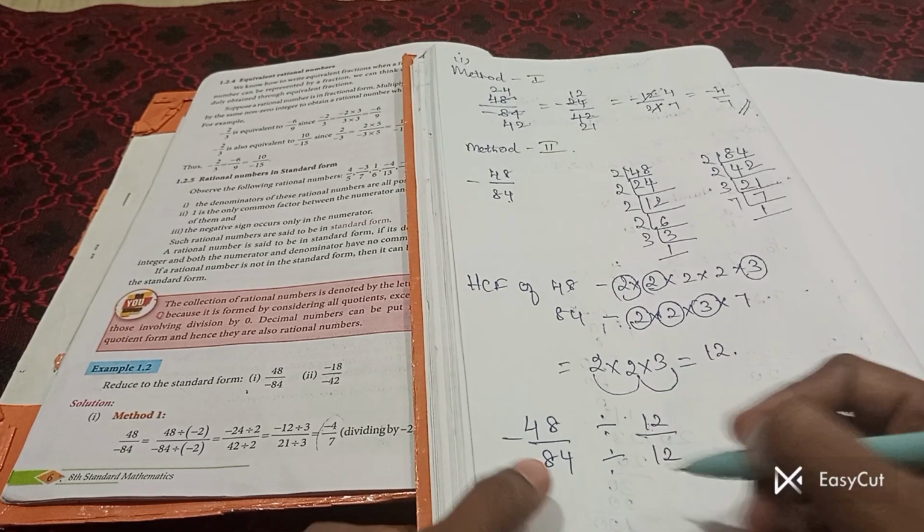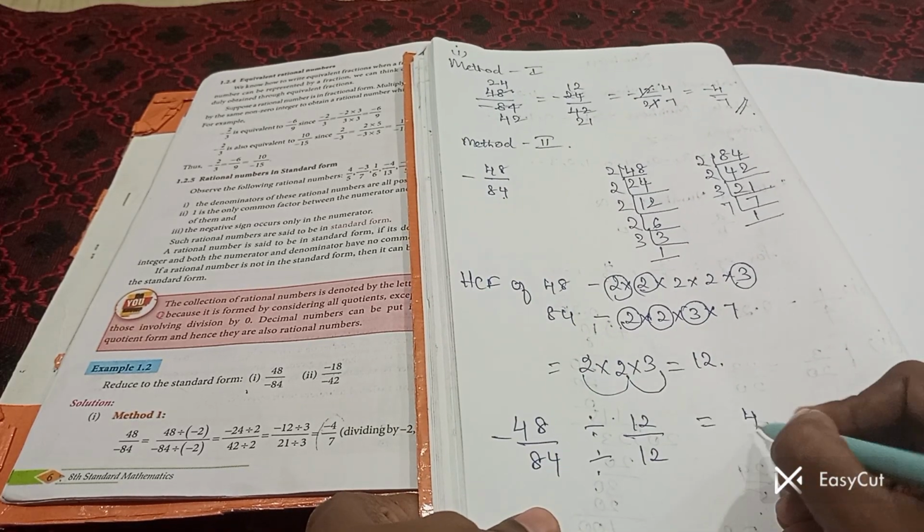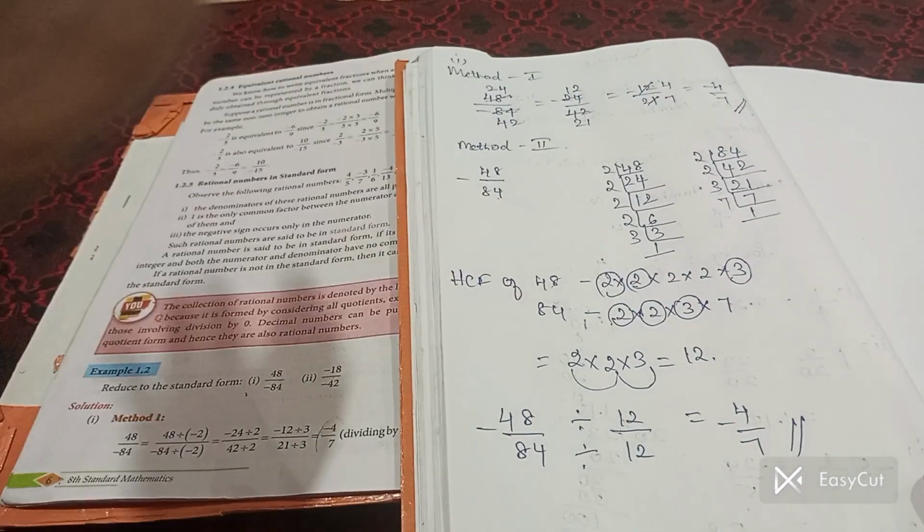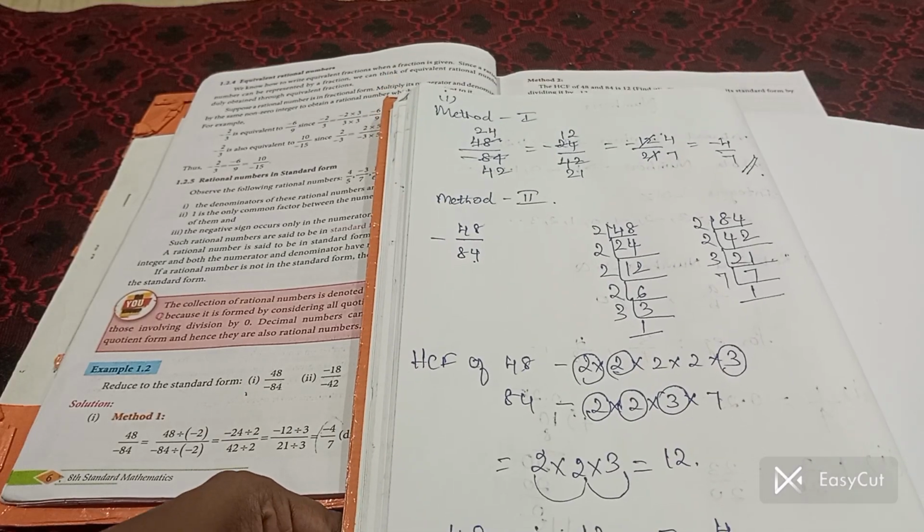Okay, so when you divide this, we'll get 4 by 7. Okay, this is another method which is somewhat long, but the first method is very easy, friends. You can try the first method. Okay, next I'm going to example 1.3.